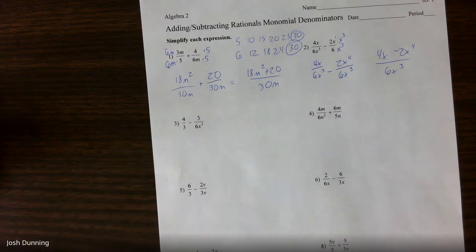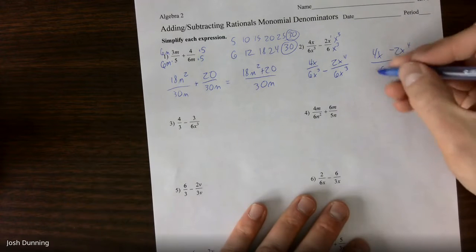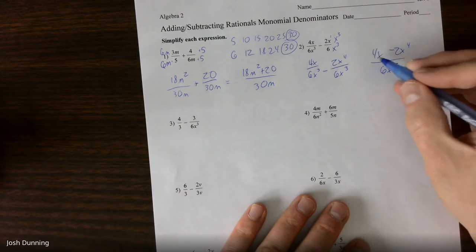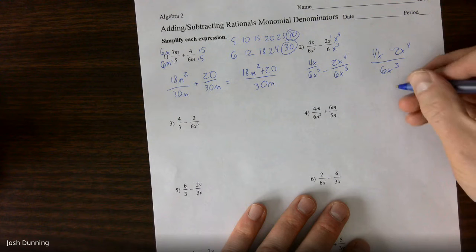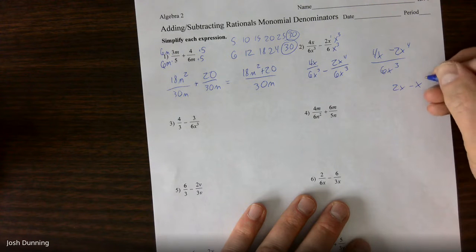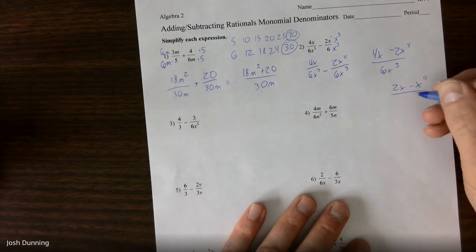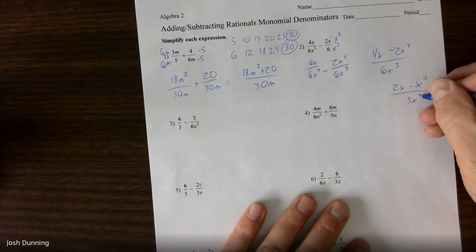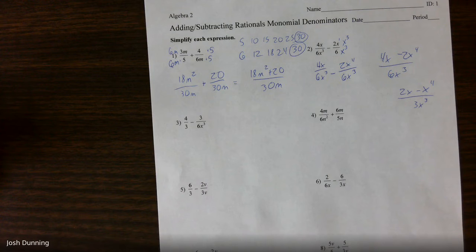Number 3. Oh, excuse me on this one. I forgot to reduce this down. We can divide all these by 2. 2 divided by 2 is 1. I don't need to write it down because I still have x to the fourth. There we go. All right.